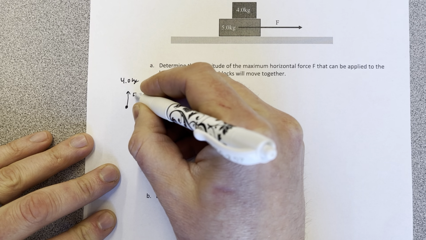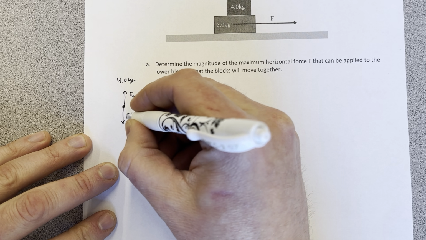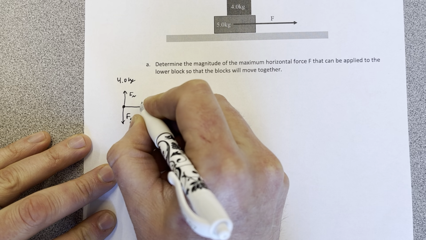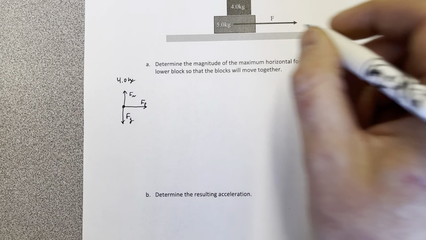So it's got a normal force holding it up. It's got a force of gravity pulling it down. Now this is a bit weird here. The force of friction is pulling this block forward.